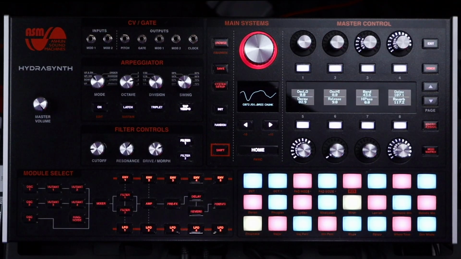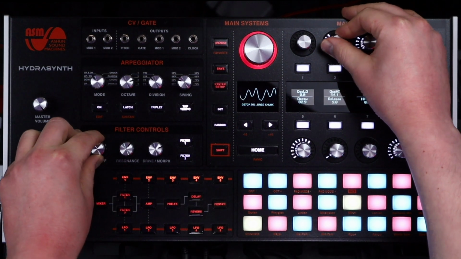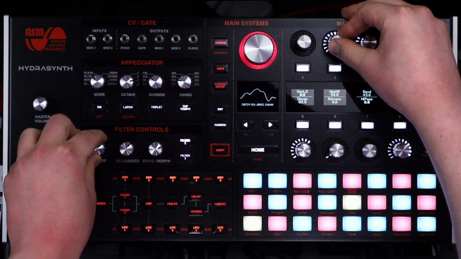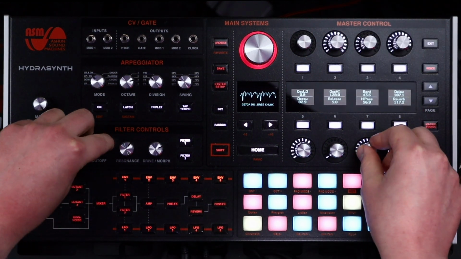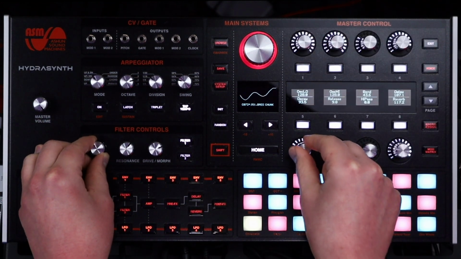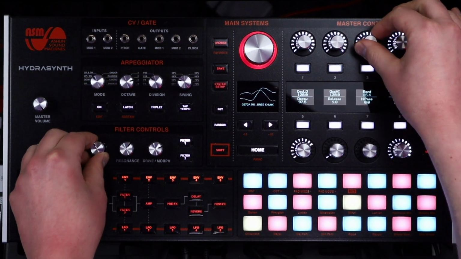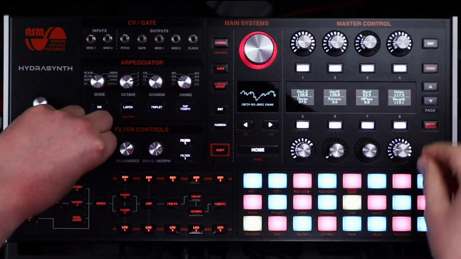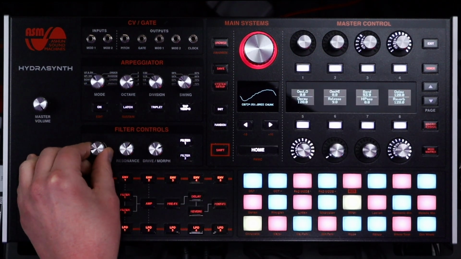And then I'll play around with the sound and show you what we're going to be creating. So nice simple bass sound.